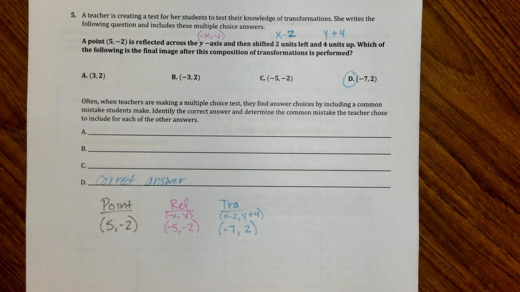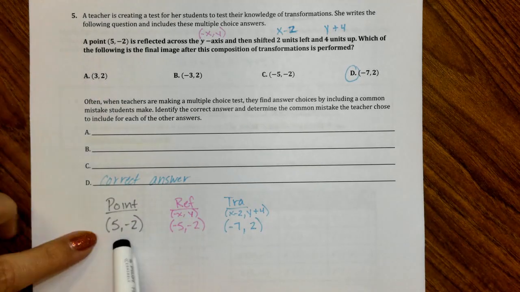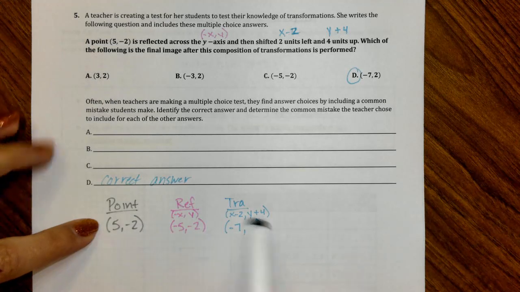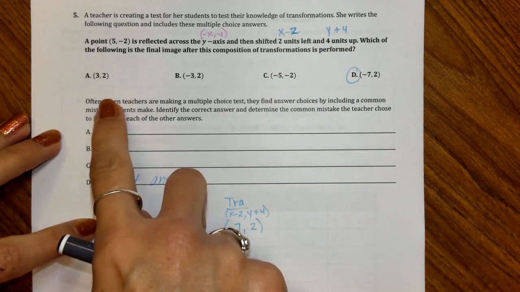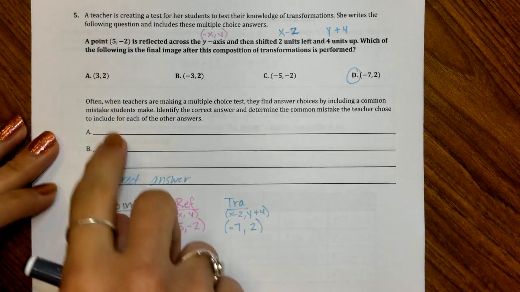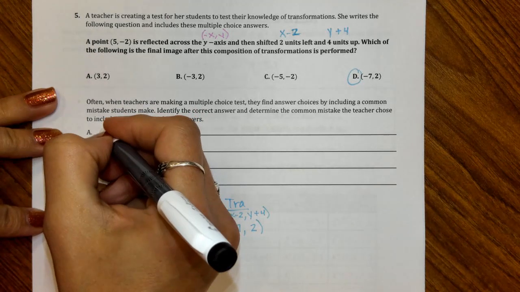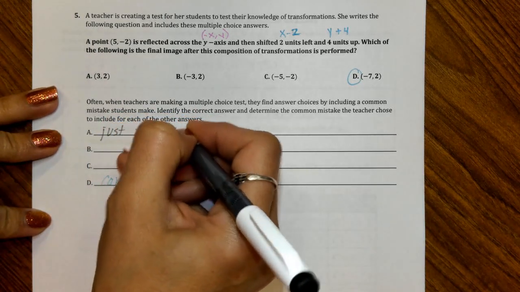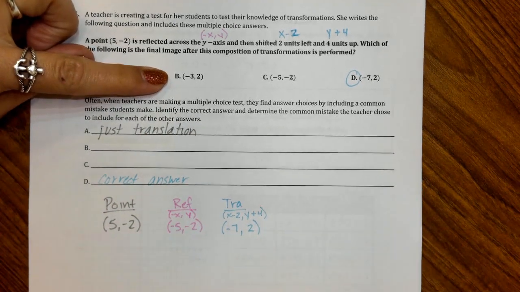If you take a look at A, okay, A lands at positive 3, positive 2. Well, if you take this point and you apply just the translation of -2 and +4, that's what you're going to get. So this, letter A, was if you just did the translation. Just performed that translation.